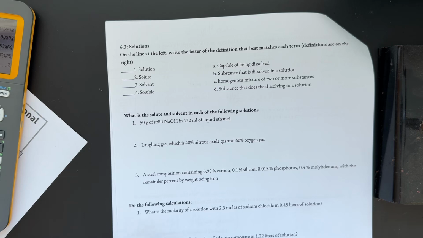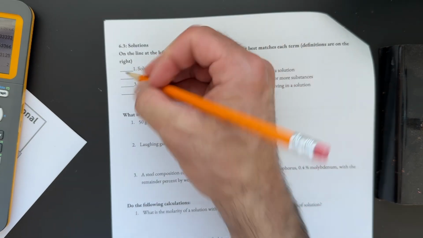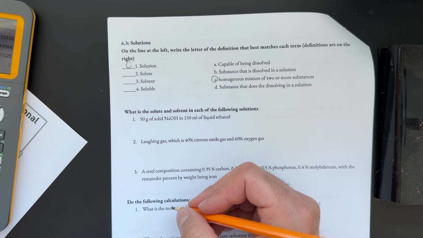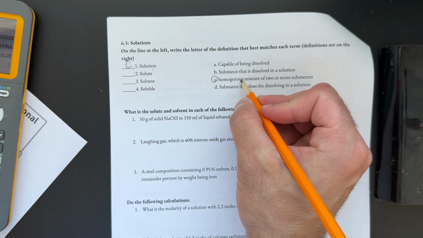So a solution, remember, is a mixture that is homogeneous. So this is going to be C. And again, if you don't know these, they're just definitions. It's not like, okay, why is that? These are just definitions. So you're just going to have to know it. So a solution is a homogeneous mixture.